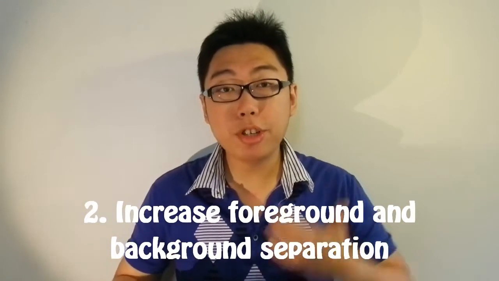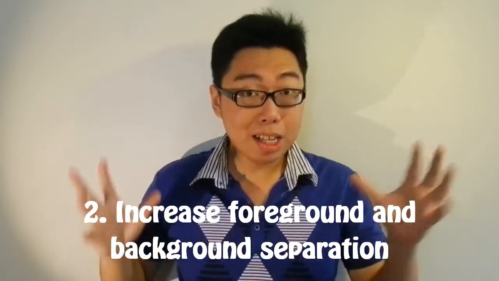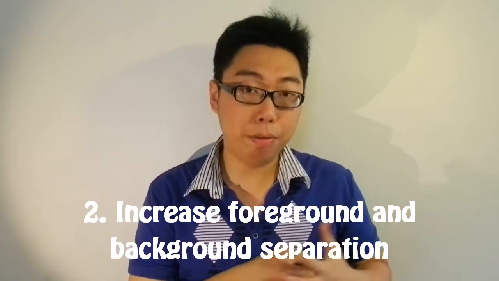Okay, let us move on to method number 2. Now, this particular method is called separation. It is stated simply as such. The greater the separation between the foreground and the background, the more prominent the shallow depth of field effect is going to be. Here's why.